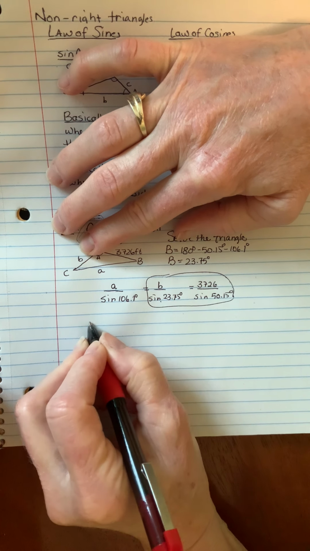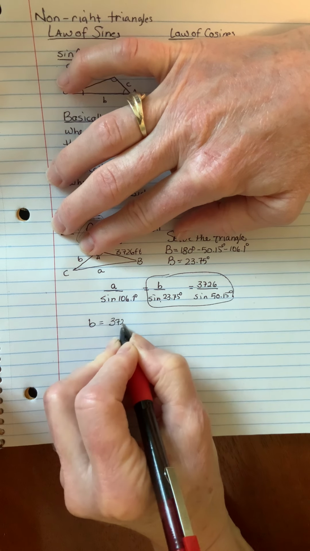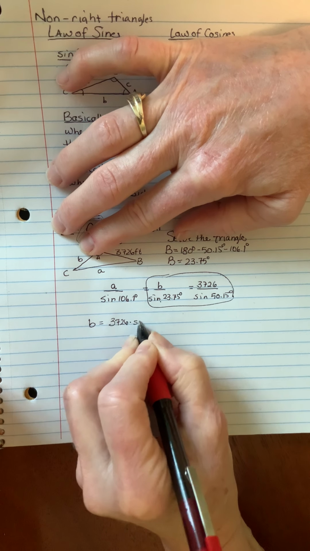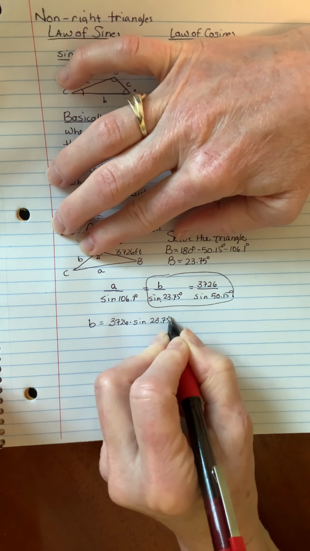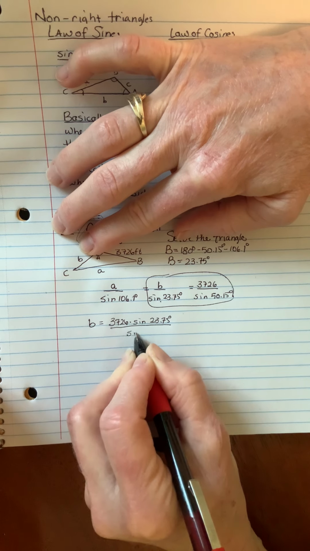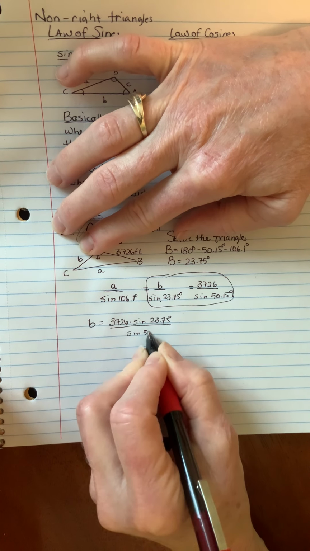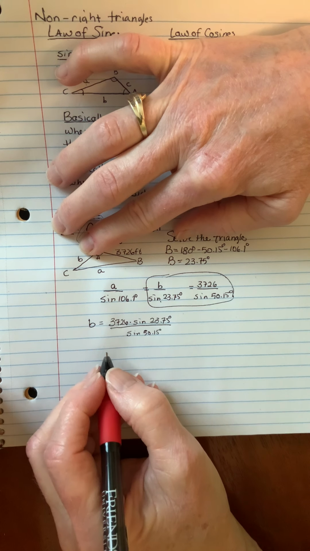So I'm going to have b is equal to 37.26 times the sine of 23.75, and it's all over sine of 50.15. So there's my value for b.